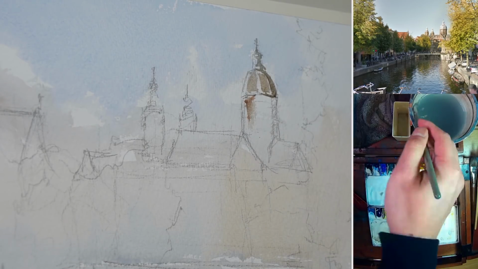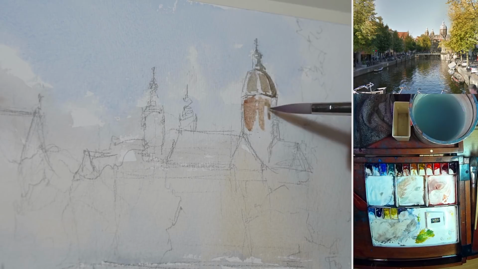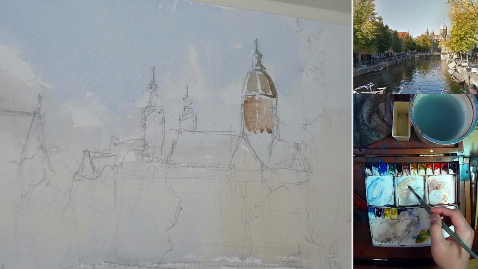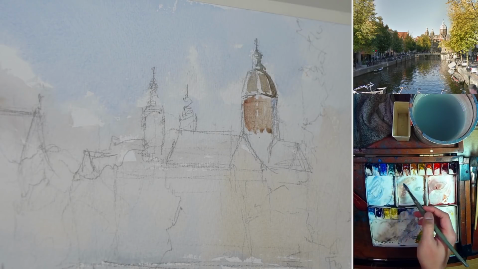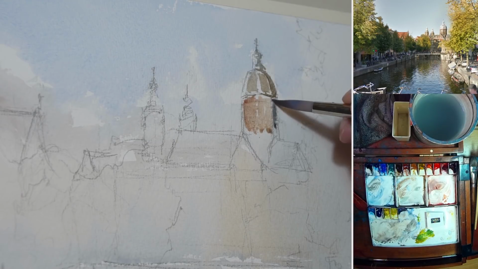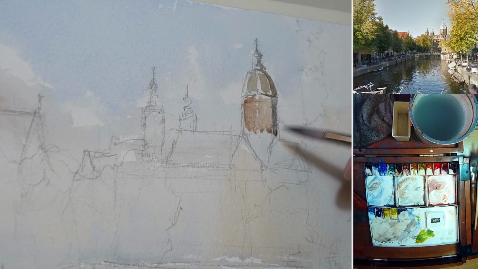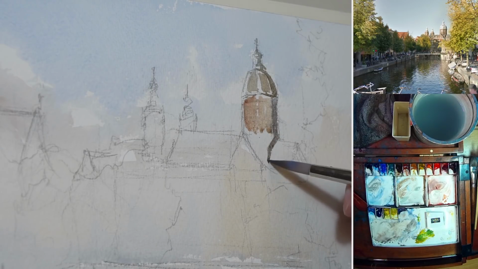And we'll have some burnt sienna to get that warm brick look. And here on the left side, okay, a little bit of blue to get the shadow here, make it a little bit darker as well. Okay. So a little bit darker here, and I'll take that shadow across here, come down.